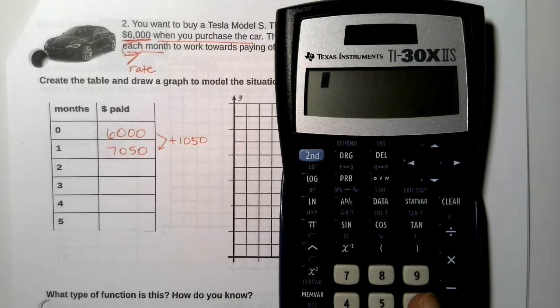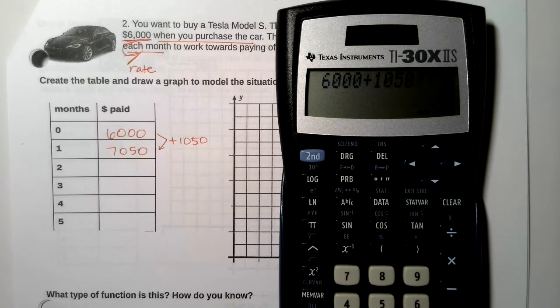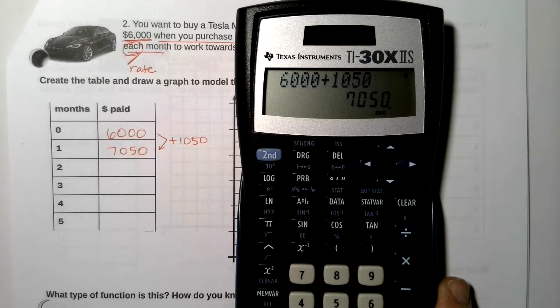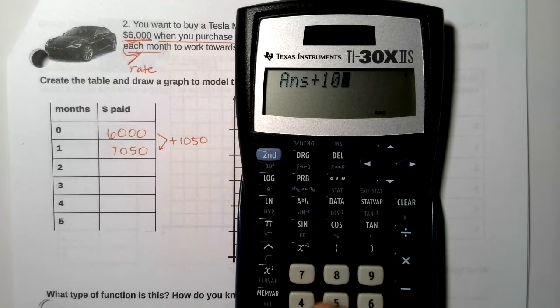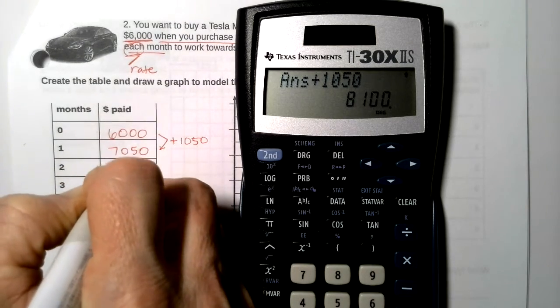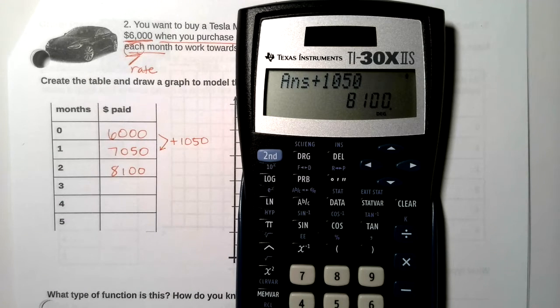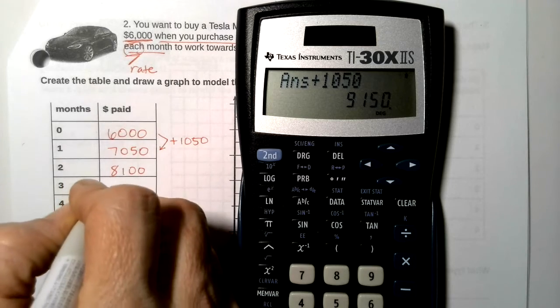You are welcome to use a calculator. If you put that 6,000 in and add 1,050 and hit enter, you can see that we got 7,050. On a calculator, if you just hit plus after that, it's going to take the previous answer, which in our case was 7,050, and now we can add that 1,050 again and hit enter. So we get 8,100. And now if we just hit enter, it's going to keep taking our previous answer and adding 1,050 to it.